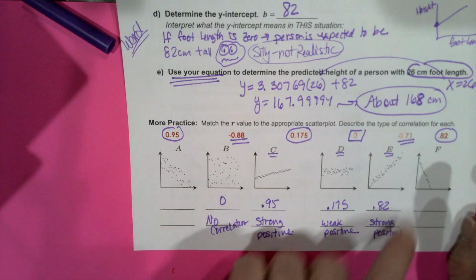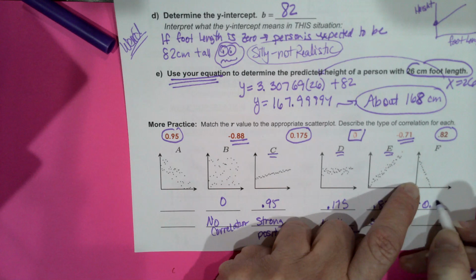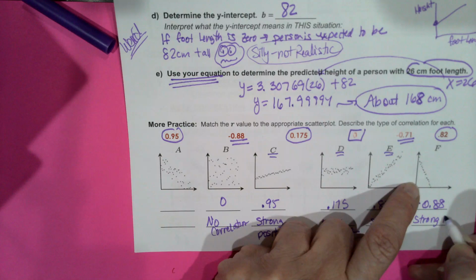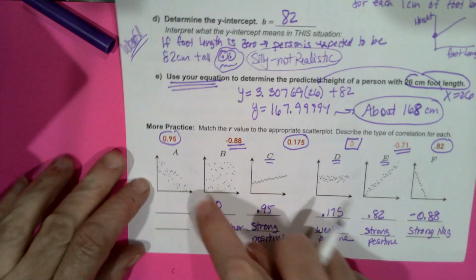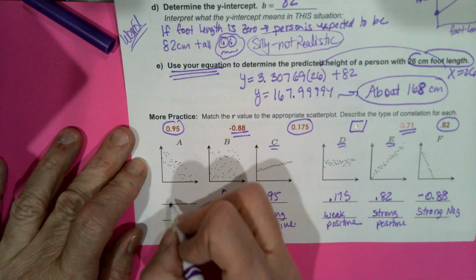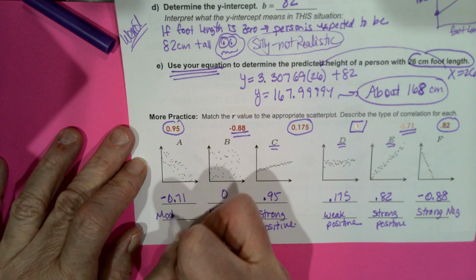Since the dots are a lot tighter together, I'm going to say this is a negative 0.88, strong negative. And this one where the dots are a lot more spread out is my negative 0.71, moderate negative.